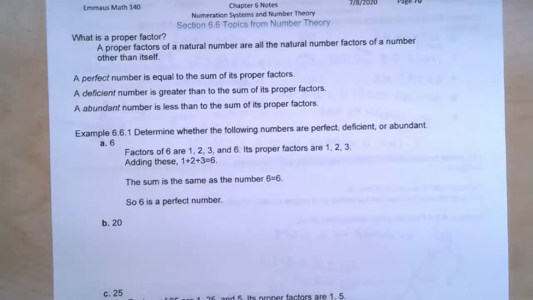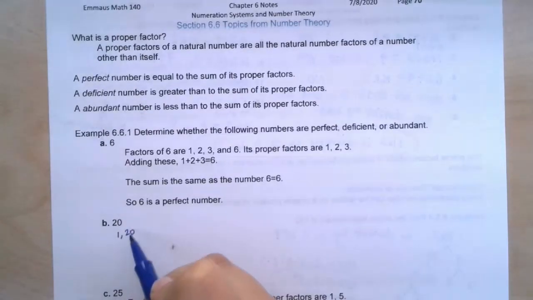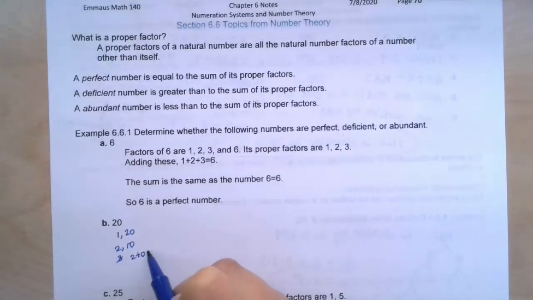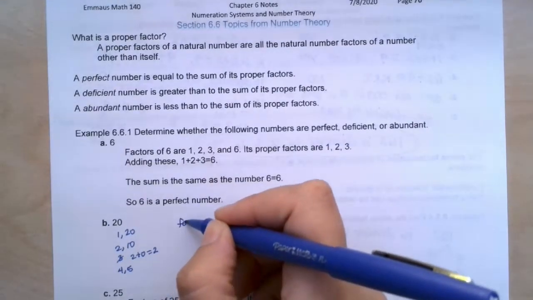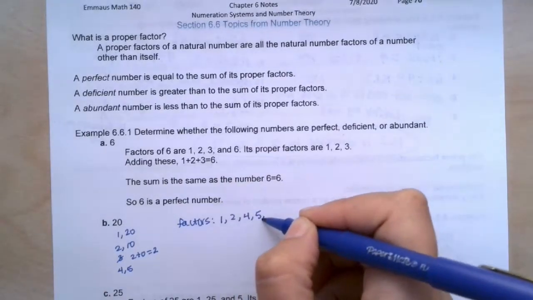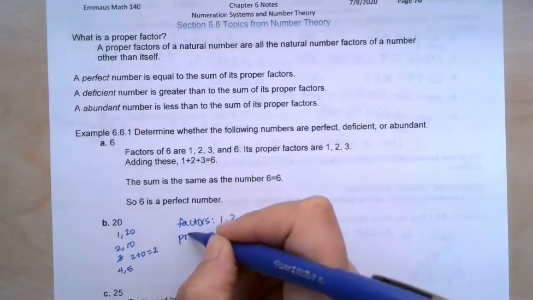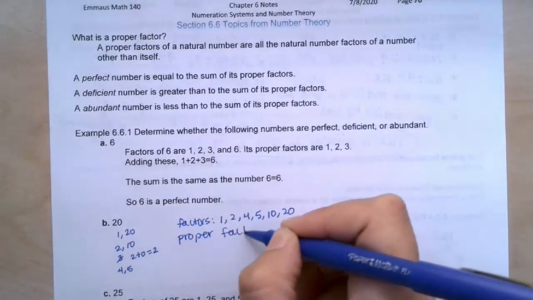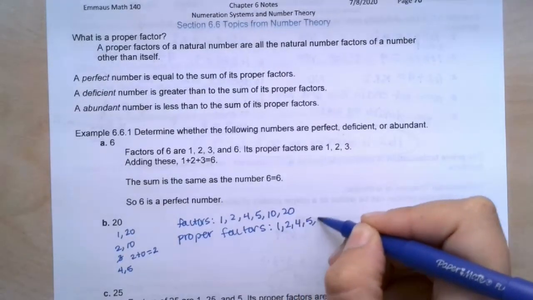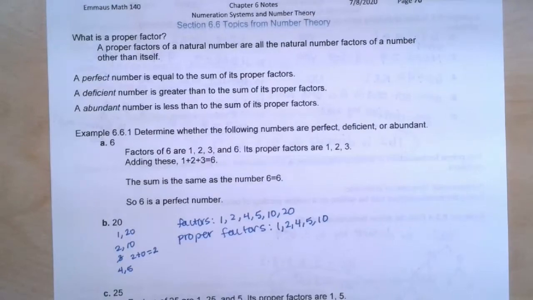When we look for the proper factors for 20, we know we have 1 and 20, 2 and 10. 3 won't work because 2 plus 0 is 2, and that's not divisible by 3. Then 4 and 5, and 4 and 5 are next to each other, so we know we got them all. So our factors would be 1, 2, 4, 5, 10, and 20. But the proper factors are going to be 1, 2, 4, 5, and 10. So again, we're not including the number itself.